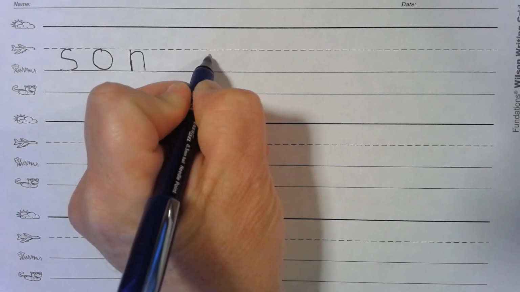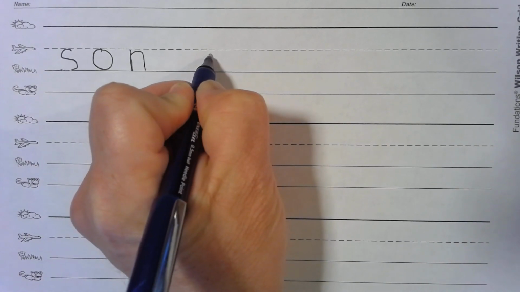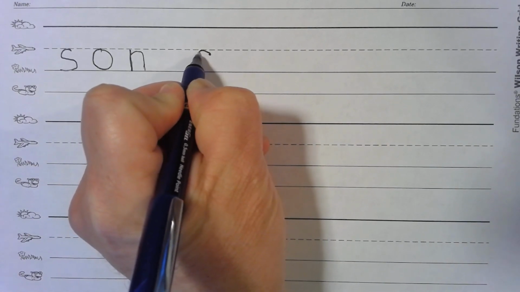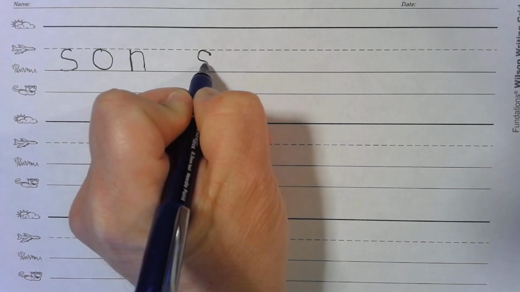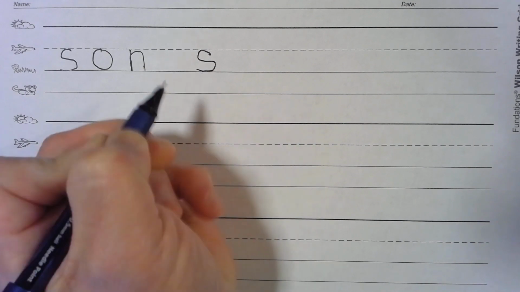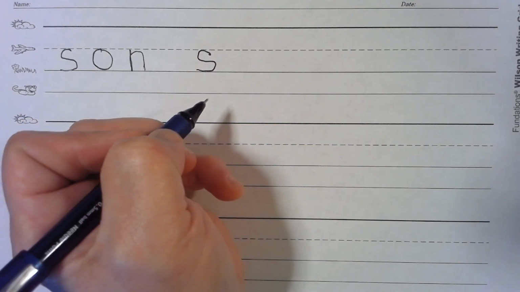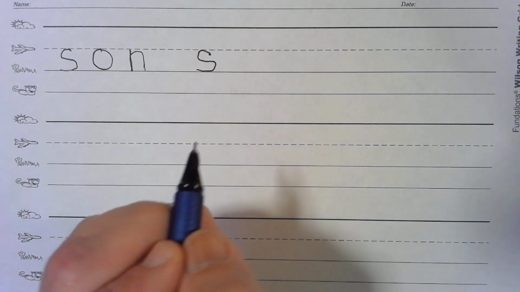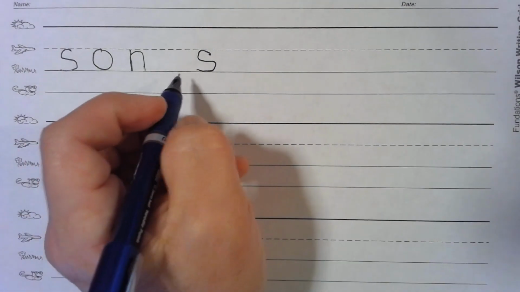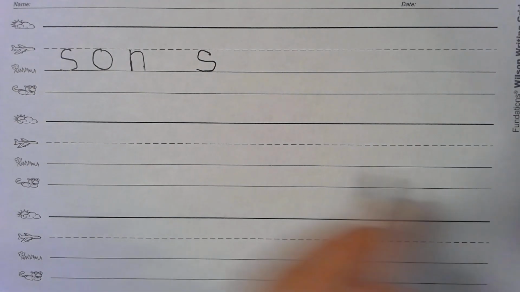S is a plain line round letter. It starts on the plain line. It goes back like a C. We trace back and it curves in and then goes back and lands on the grass line. S. Okay, our next letter that we're going to do is the letter U.